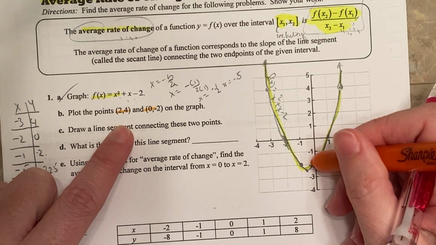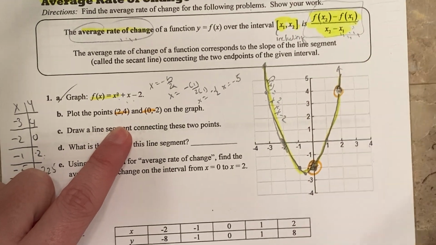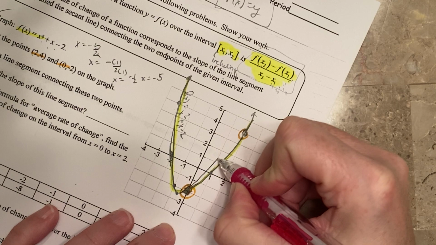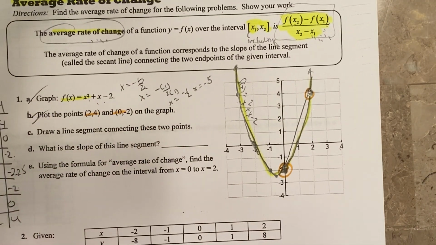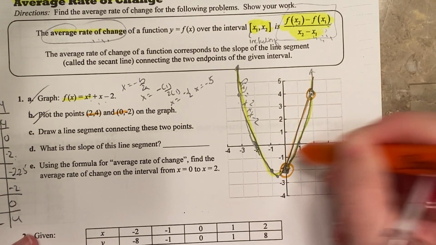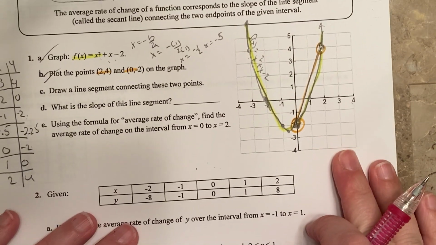So those points right there, they want us to graph it and draw a line segment connecting those. So now we have a line. Okay, so we have a line and we have a parabola.